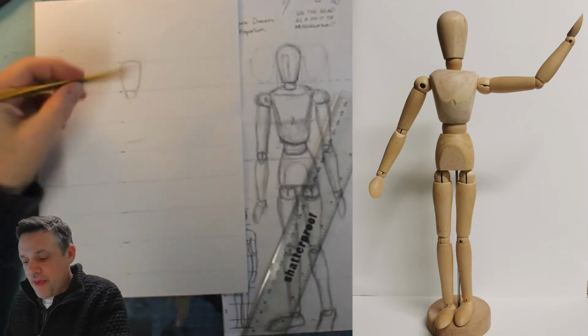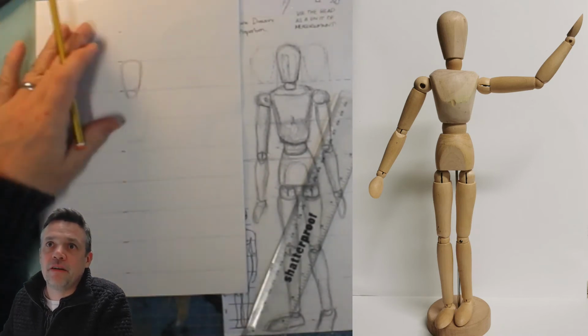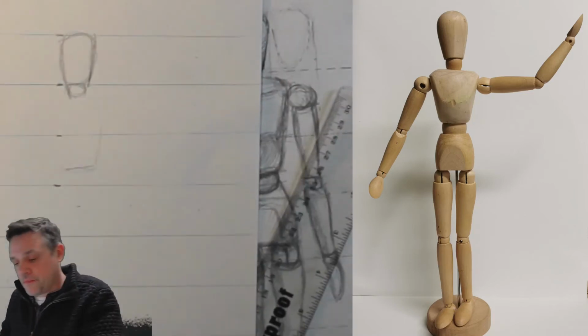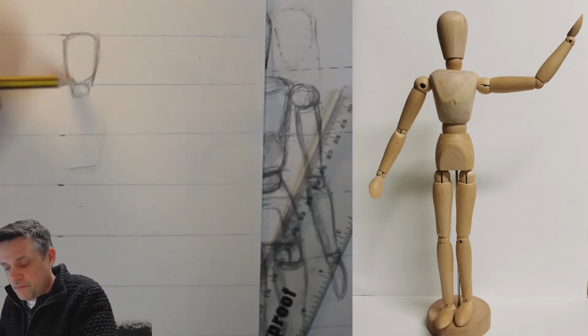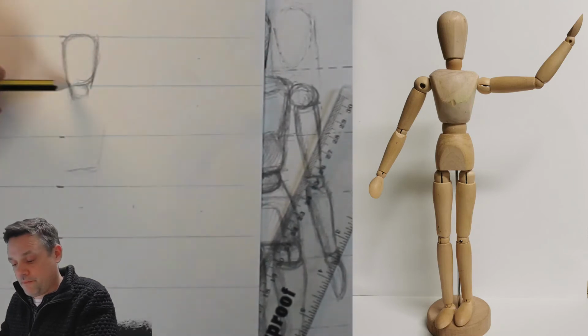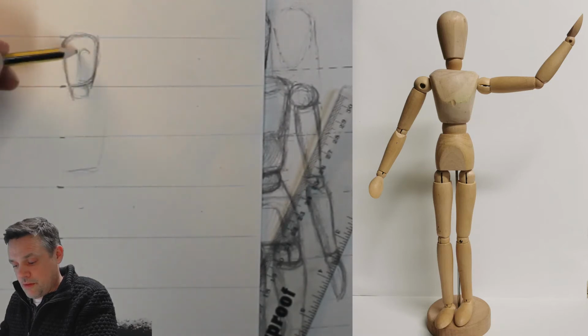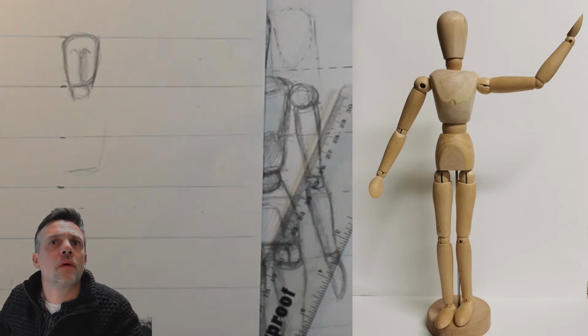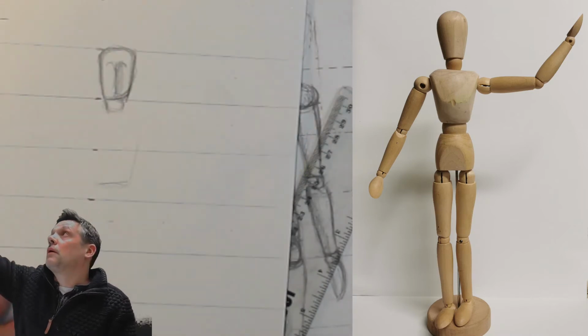So where the neck is, it's going to be quite thin. Something like that there.